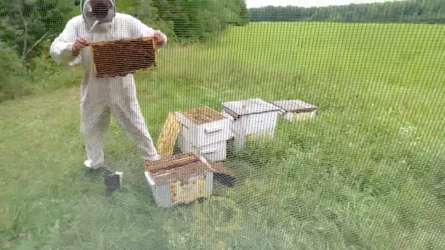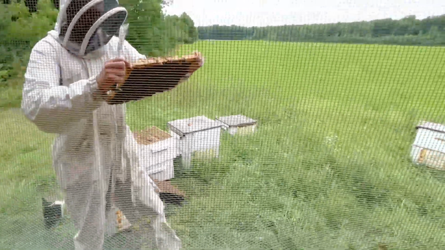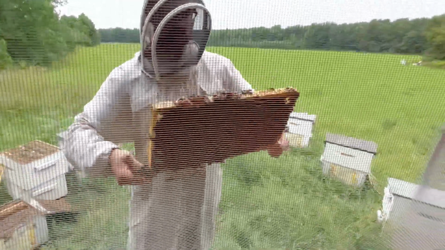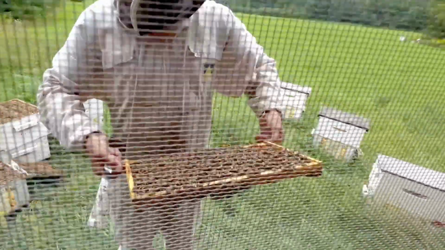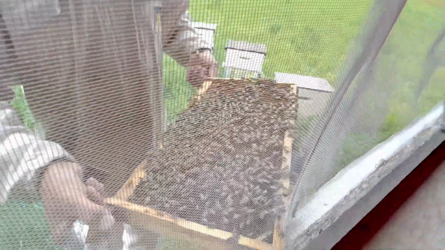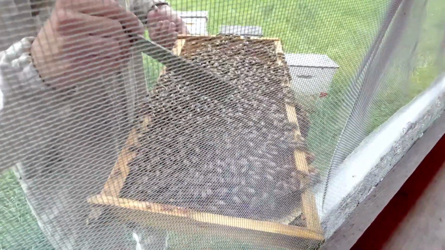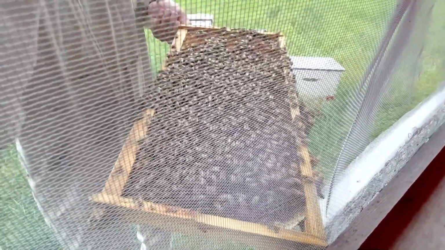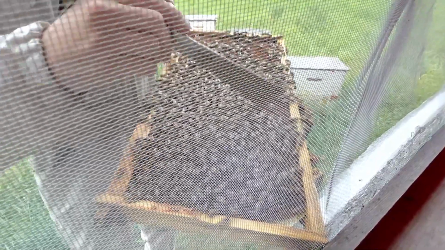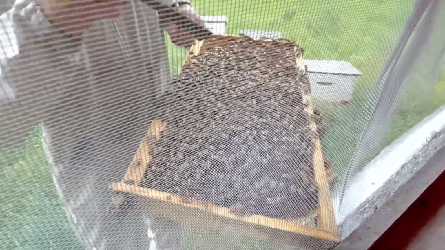Okay. Do we have anything else interesting here? Not much. I think you saw most of the interesting things here. Oh, what's interesting here, and you can really see it very well. You can see all the larvae in the bottom of the cells, the white stuff. Yeah, you can see that it's really like an oval form, like circular.